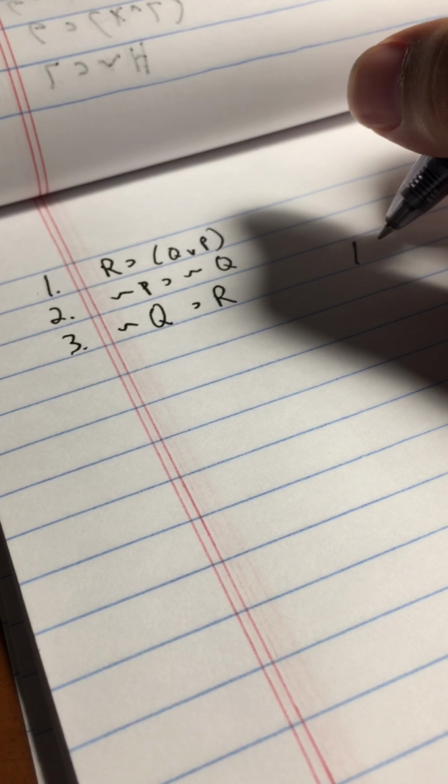1, if R, then Q or P. 2, if not P, then not Q. Premise 3 here is if not Q, then R. And then I'm told I'm supposed to prove P.